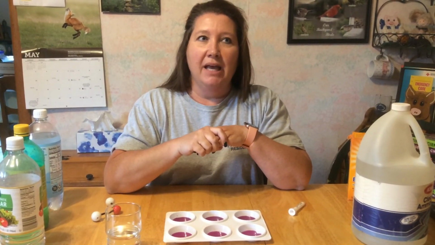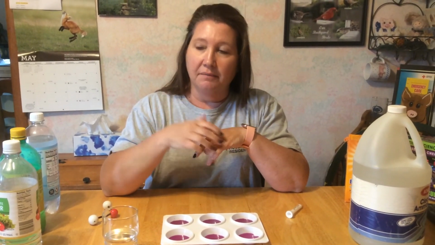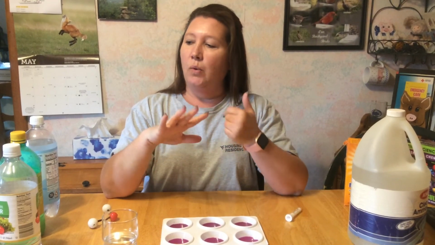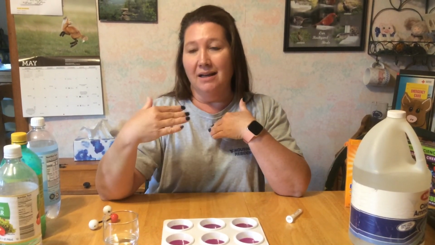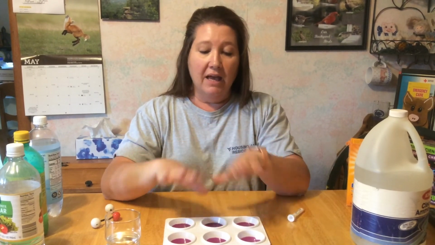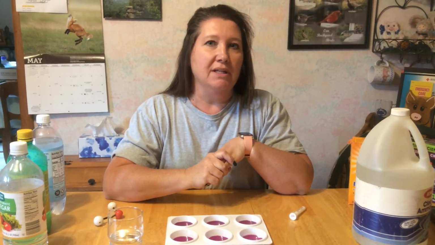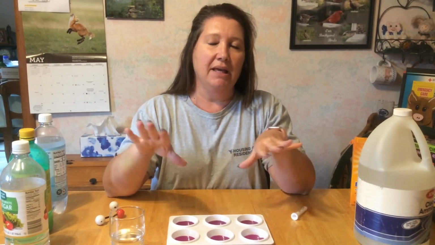And that means its pH is higher than 7. Okay? If the solution changes to a red or a pink, we know that we're dealing with an acid, and acids have a pH of less than 7. If the cabbage juice remains purple, then we know that it is a neutral, which means it has a pH of 7.